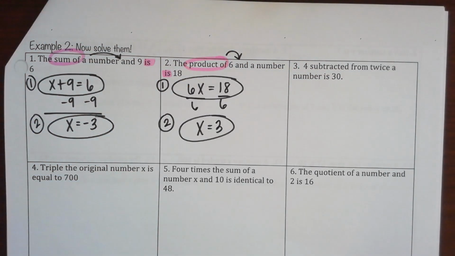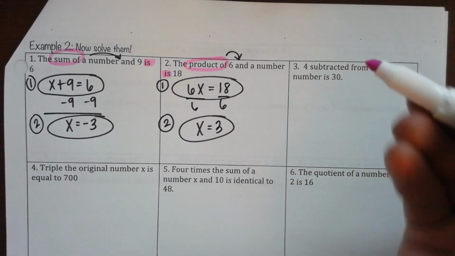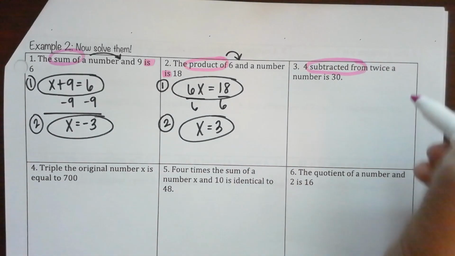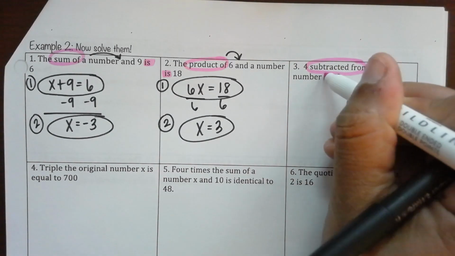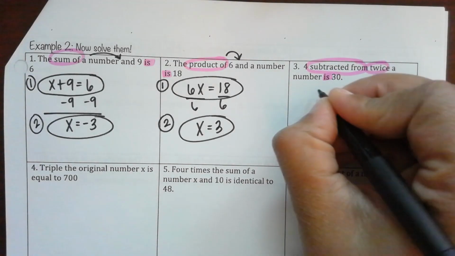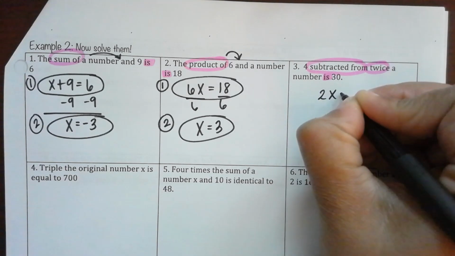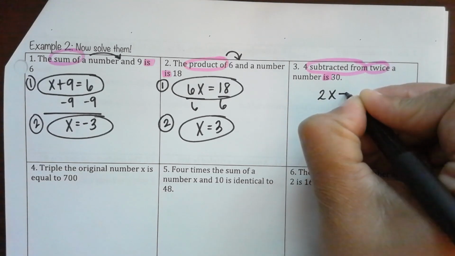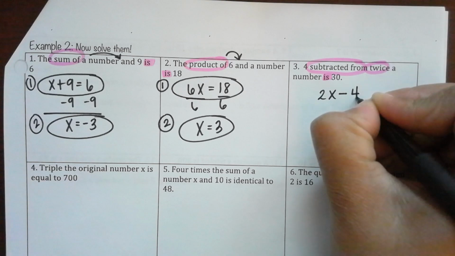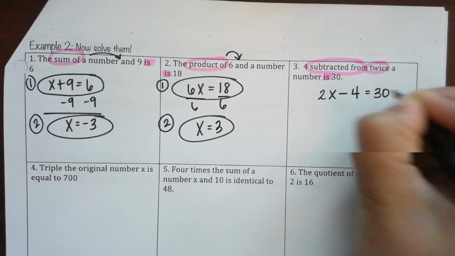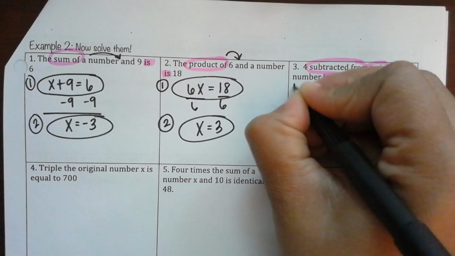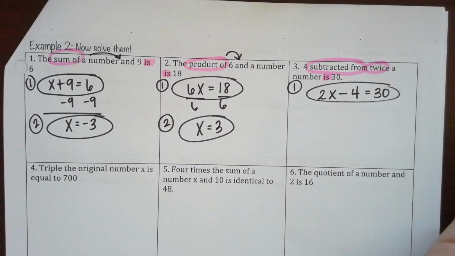Any questions there? Looking at number 3, 4 subtracted from twice a number is 30. So what are your operational phrases here? So how would I write this? So, how do I solve this?